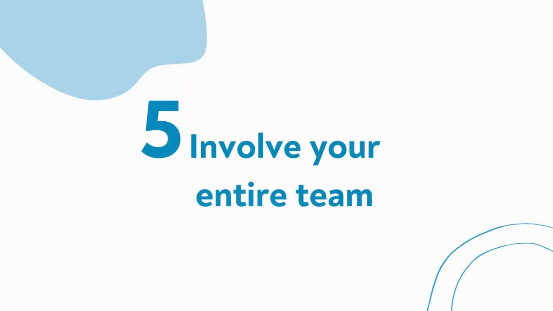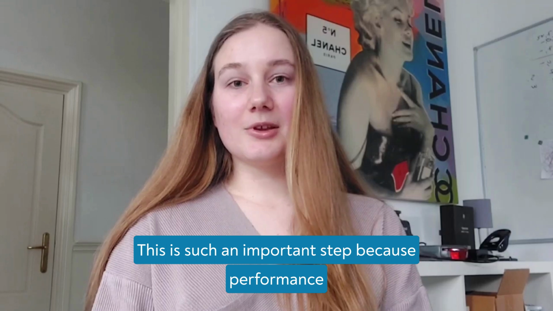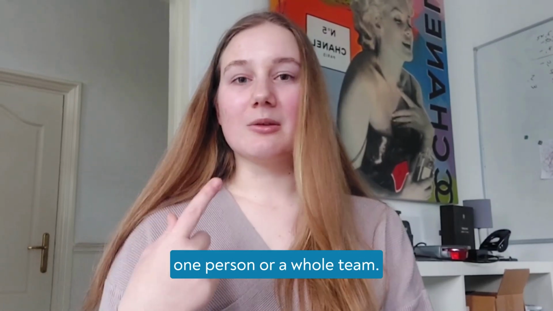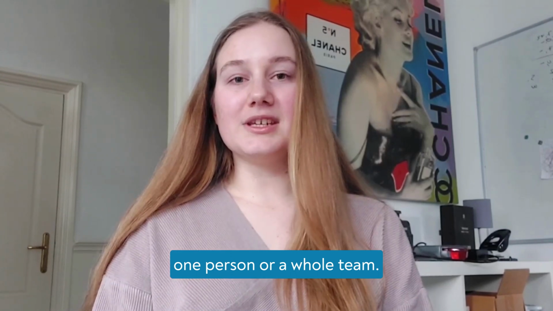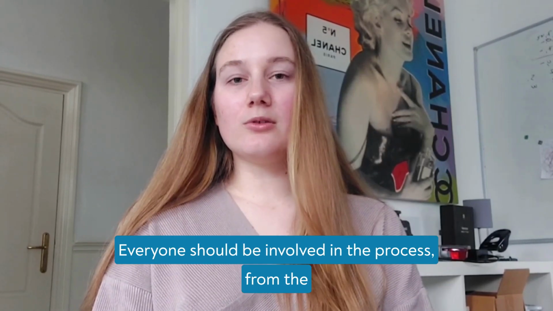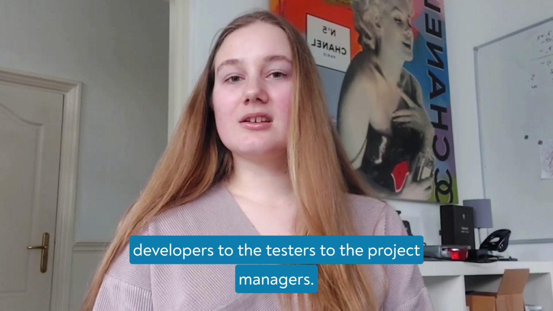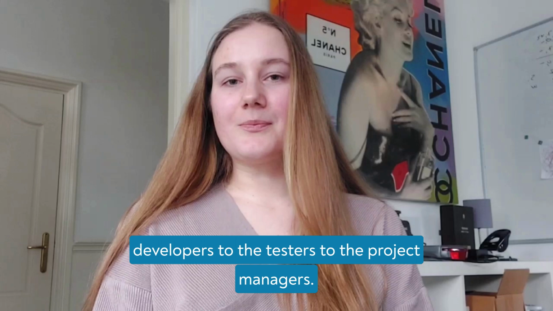And finally, the fifth tip is to involve your entire team. This is such an important step because performance testing should not be the responsibility of just one person or a whole team. Everyone should be involved in the process, from the developers to the testers to the project managers.